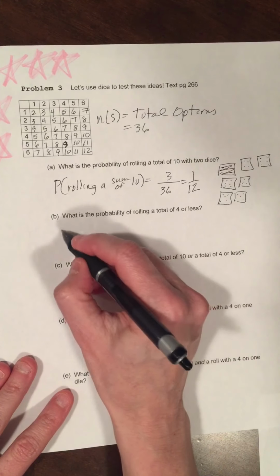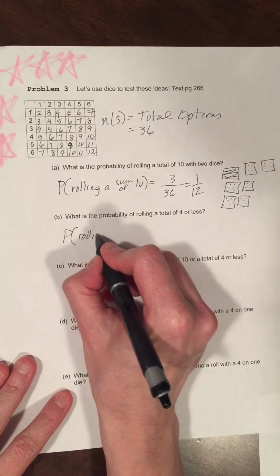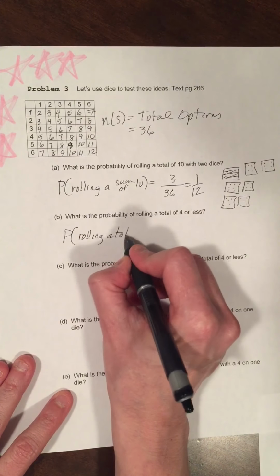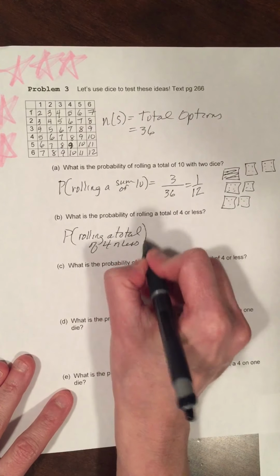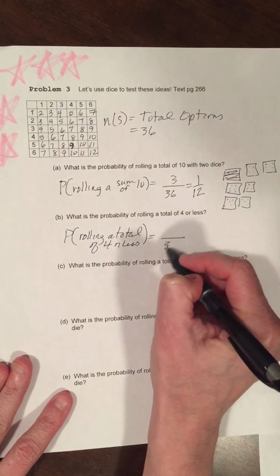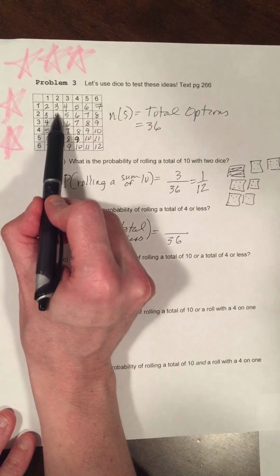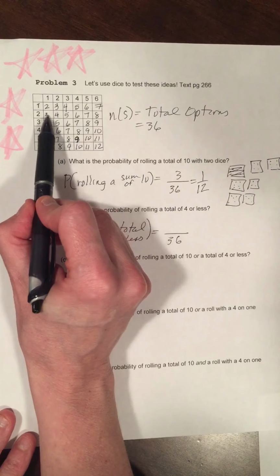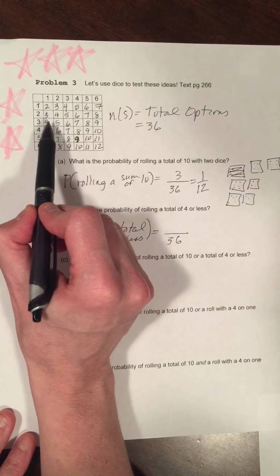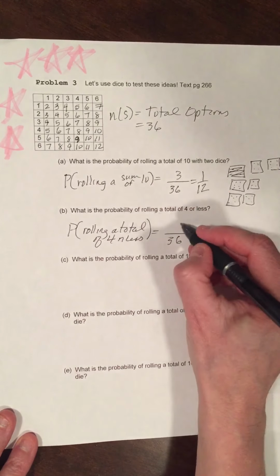What is the probability of rolling a total of 4 or less? Again, 36 total. A total of 4 or less: 1, 2, 3, 4, 5, 6.